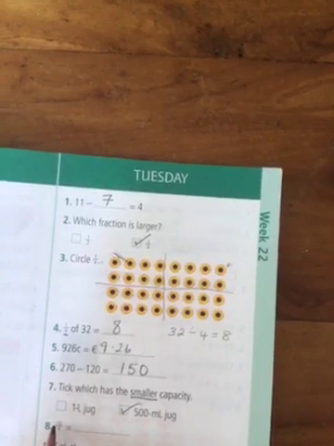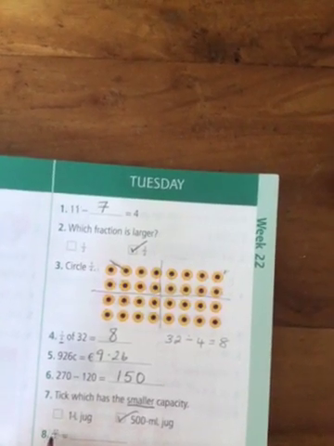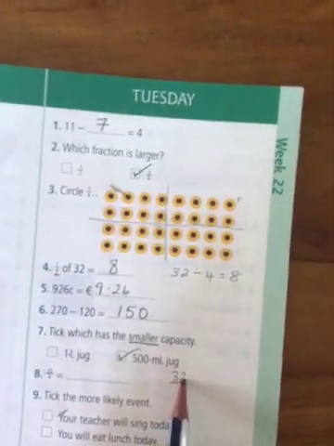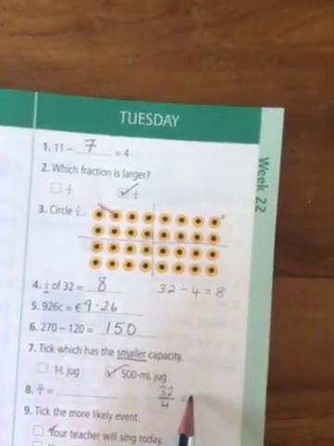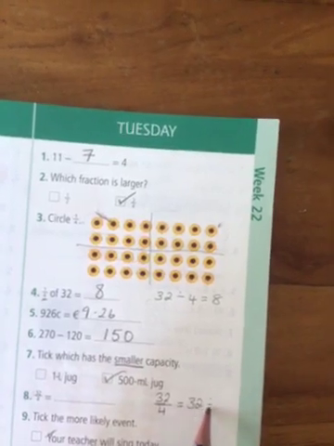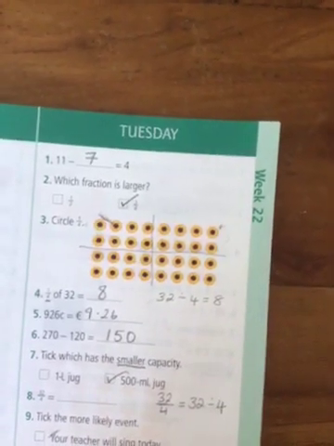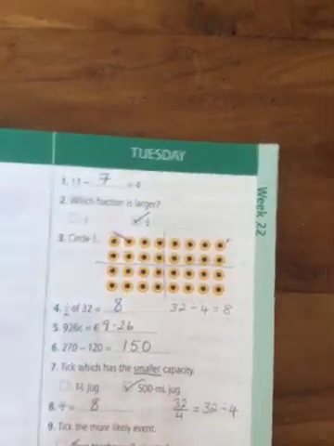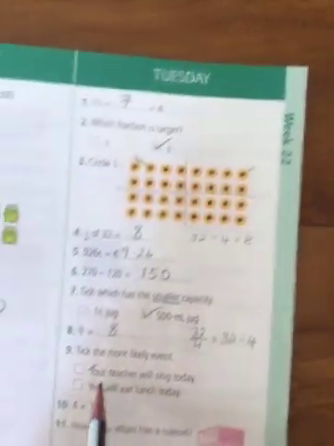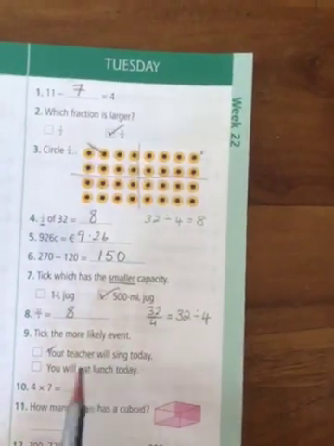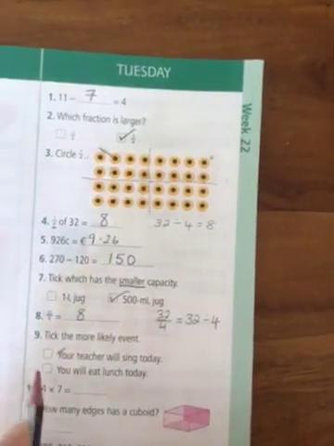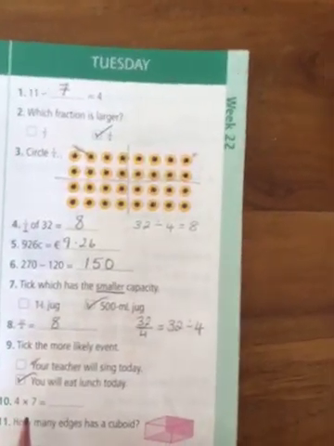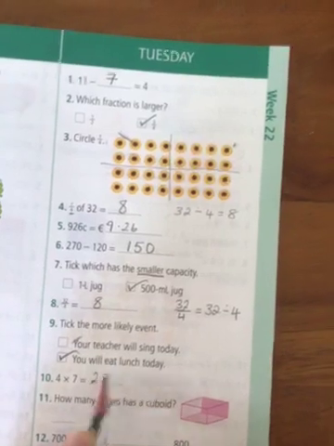32 quarters, or this is another way of writing your divided by sum. 32 over 4 is the same as 32 divided by 4. Okay? We've learned up here, 32 divided by 4 is 8. Tick the more likely event. Your teacher will sing today. You will eat lunch today. I think the more likely event is you will eat lunch today. 4 times 8 is 28.